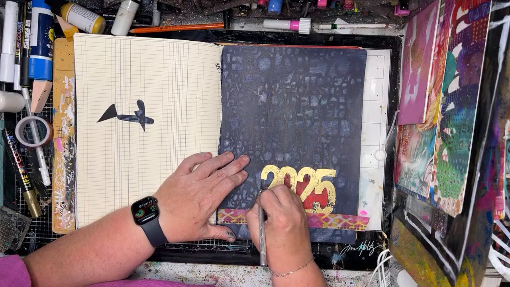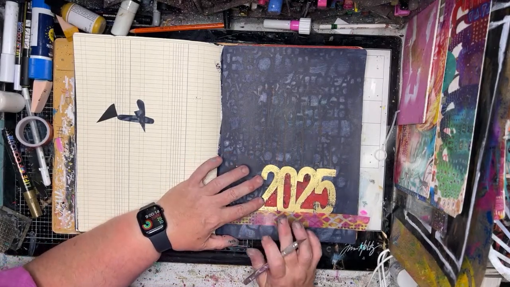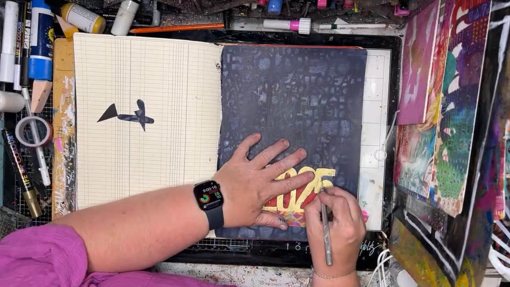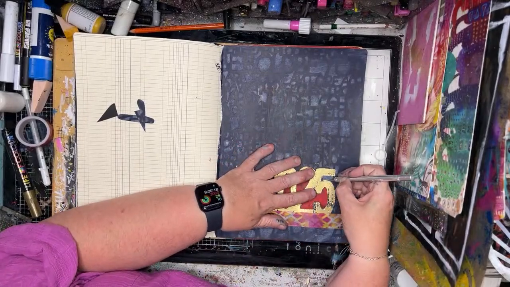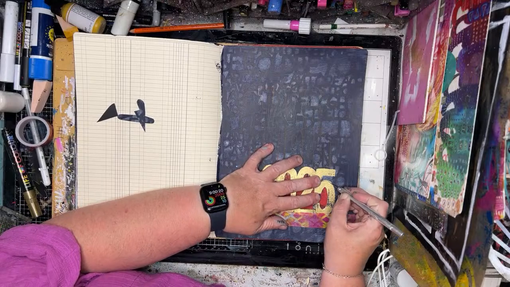So you see I've cut down to here and I haven't gone any further, and I'm going to do the same with the 5 because that's going to give me my tearing line for the rest of my border.